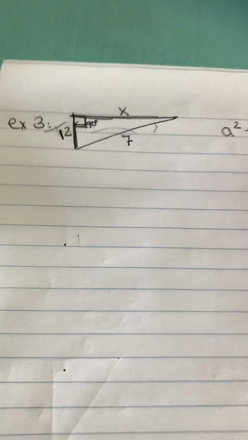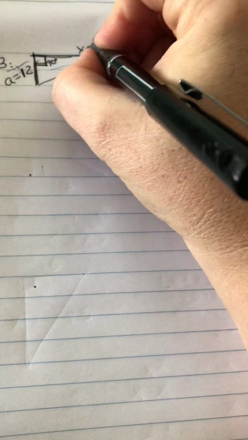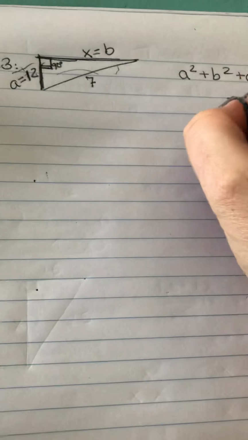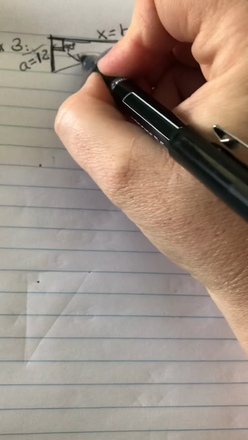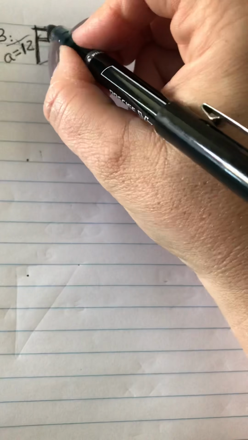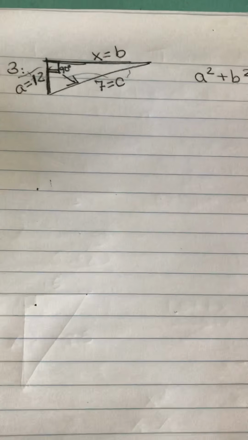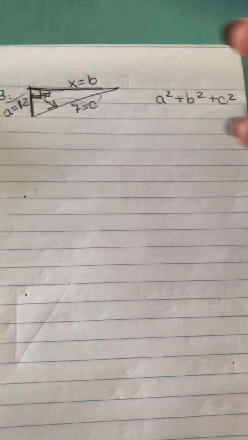You may, at this point, want to do something like this. A equals 12. X, we're going to put that where it is. It's supposed to be over here for B because it's a leg. And then finally C, which is opposite the 90-degree angle. That's our hypotenuse, our longest side, right? Is C.